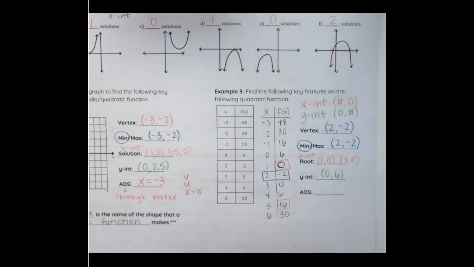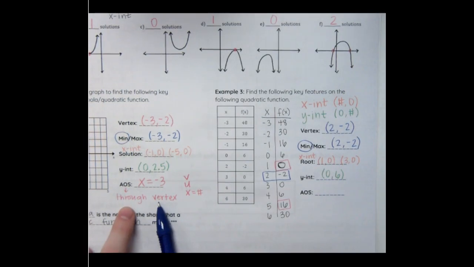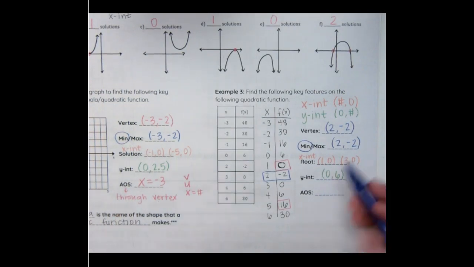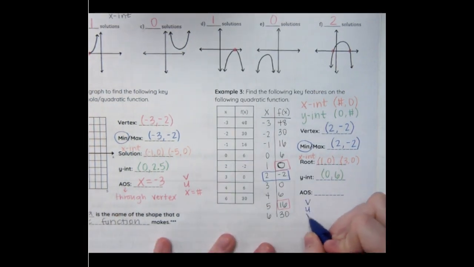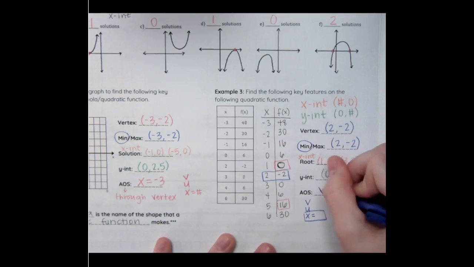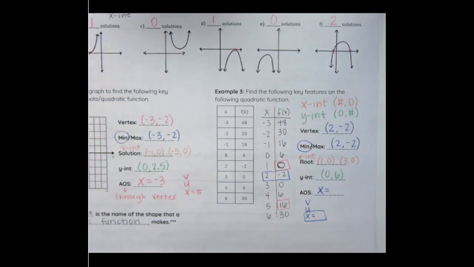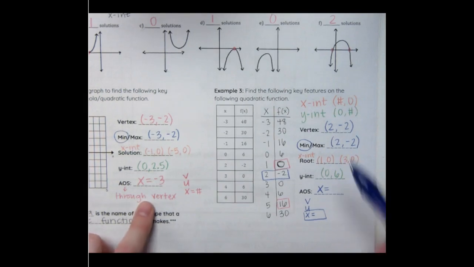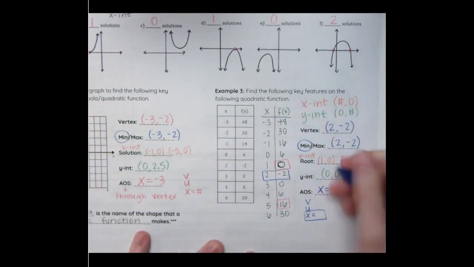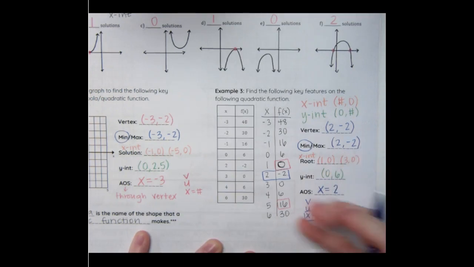And lastly, for our axis of symmetry, we can't just draw it in the picture. Remember what I said over here, it goes through the vertex. So we know that the axis of symmetry is VUX. It's a vertical line. It's x equals a number for our equation. I'm going to write x equals, and it is the x value of our vertex. So we go back up here to the vertex, x equals 2.